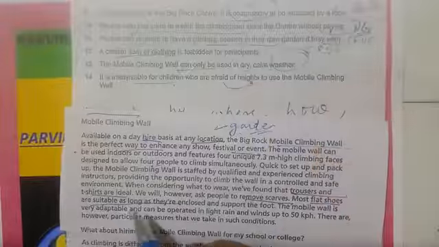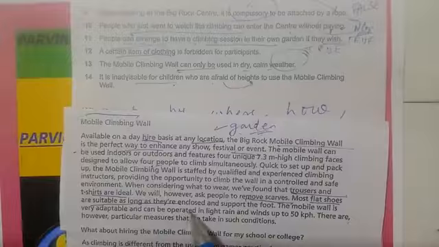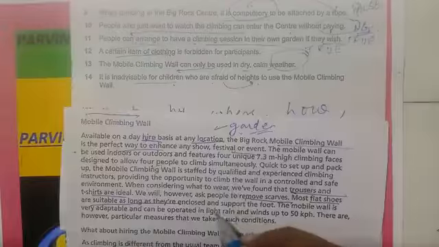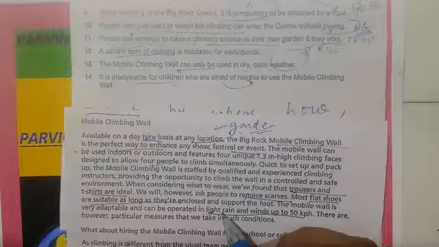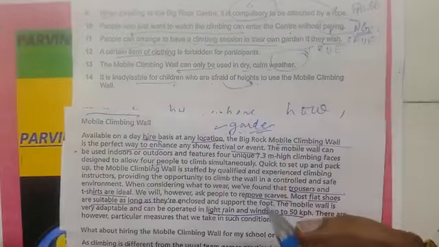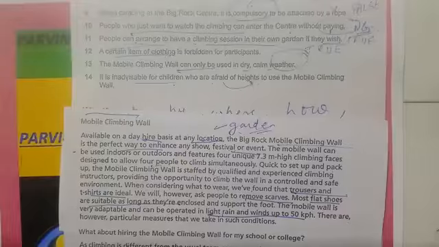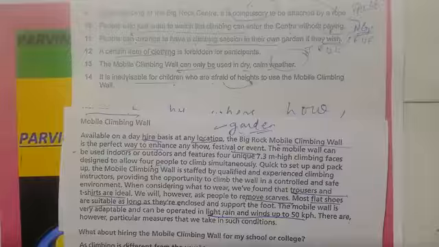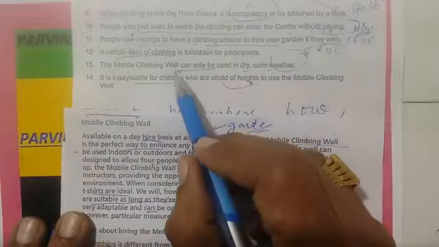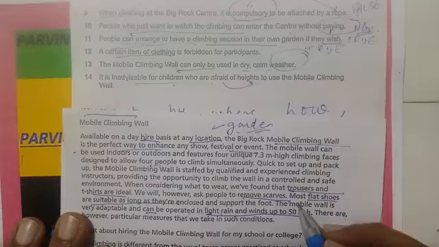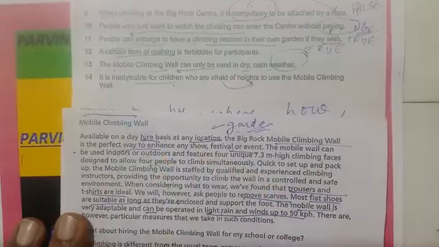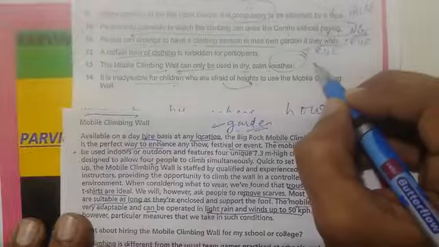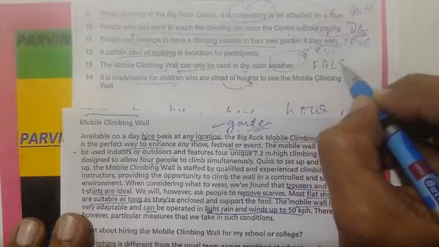So they have seen here that it's very adaptable and can be operated in light rain and winds, so naturally, they have seen dry. So dry is crossing to rain, and calm is going to cross with winds, so they are just opposite, we can say. And the language is opposite, because "can" is there, you can check here, "can" also here, and they are talking about this one, that is the mobile wall, and the same language is there. So I think again the answer of this one is false.